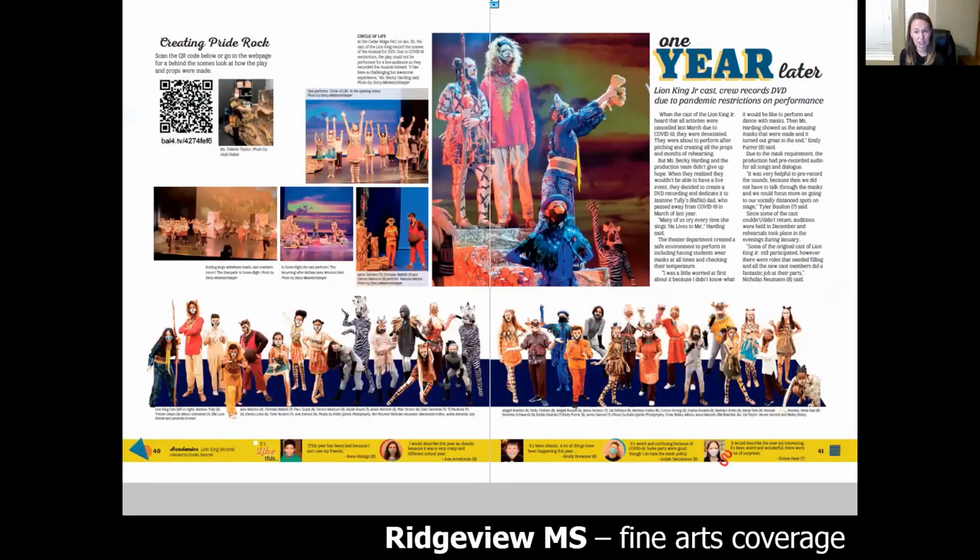Another spread, this is a fine art spread from the book. It is their musical that they recorded onto a DVD because of the regulations on performances. They also did, in the top corner, a QR code. So if you scan the QR code, you can get behind the scenes and more photos and videos of this performance.